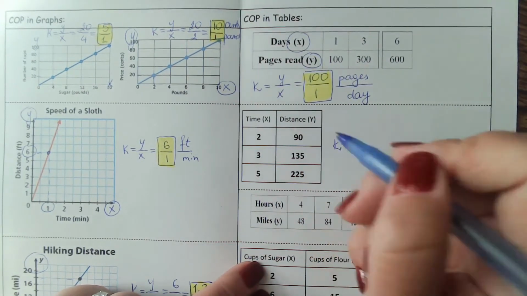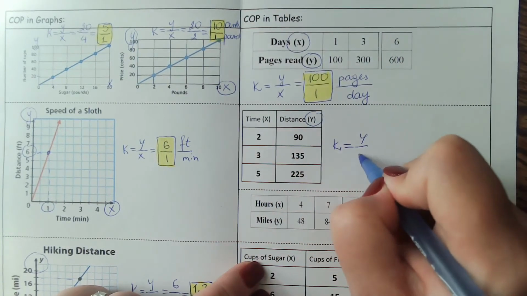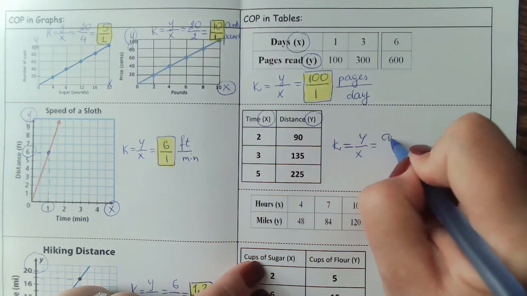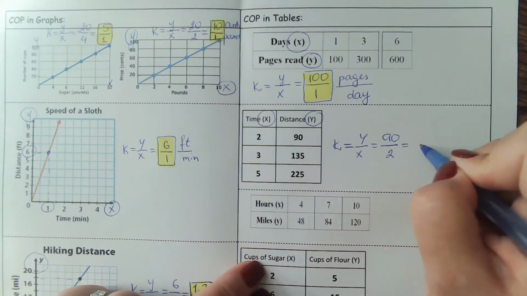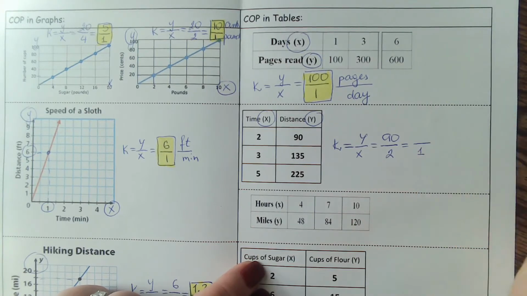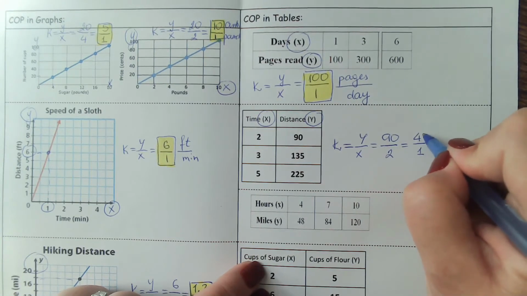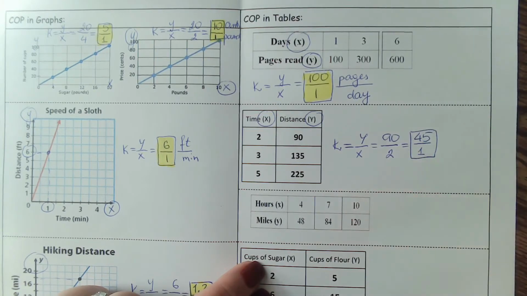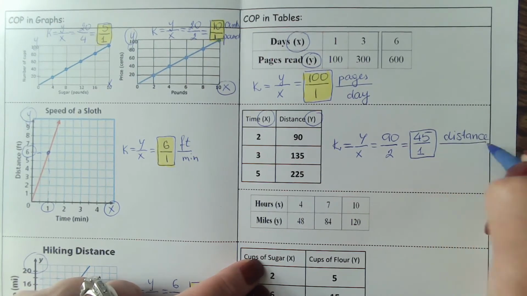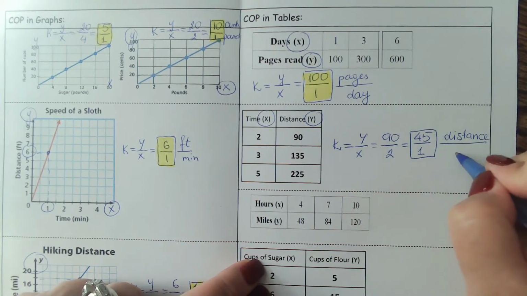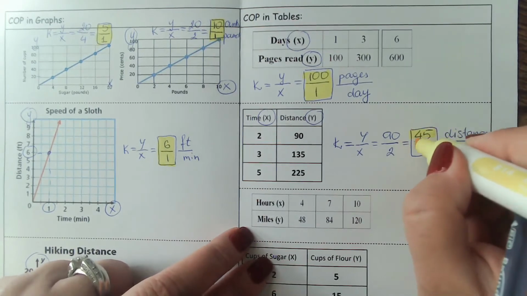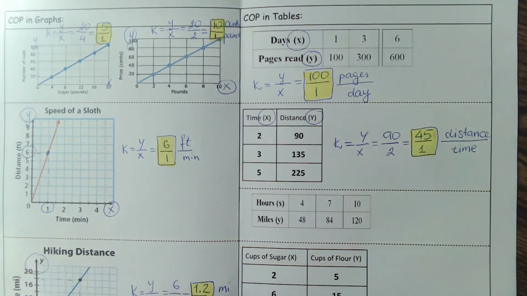K, constant of proportionality, is the y relationship over x. From the chart, that is distance over time. So 90 over 2, if it's 90 distance for 2 time, what would be the distance for 1? Divide by 2, and that would be 45 over 1. Whatever the distance may be, given in feet, inches, miles, for time, whatever it may be, second, minute, hour, doesn't say. So distance over time, 45 per 1.